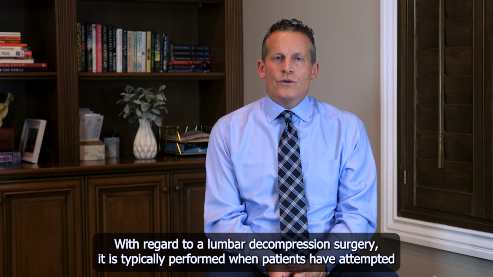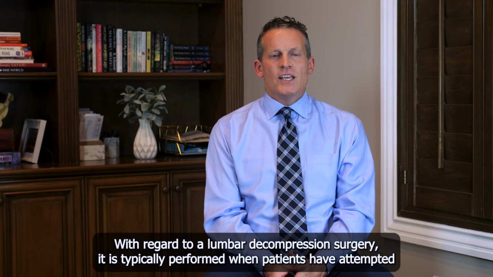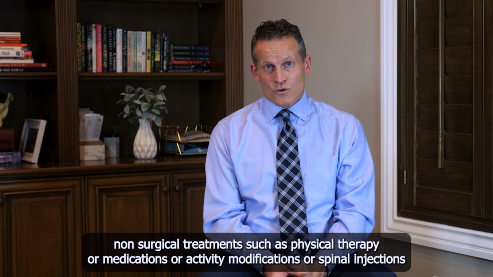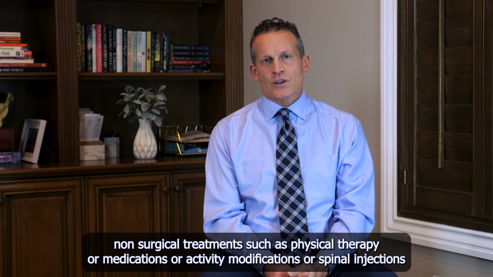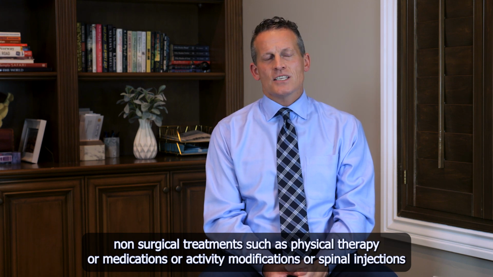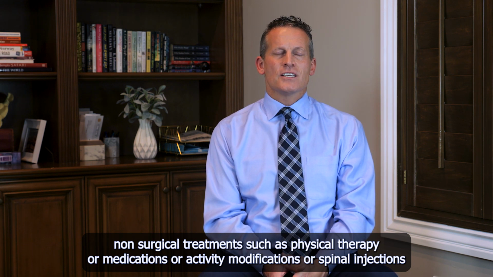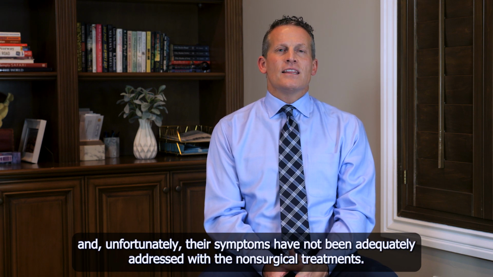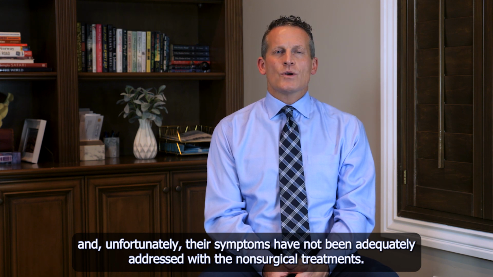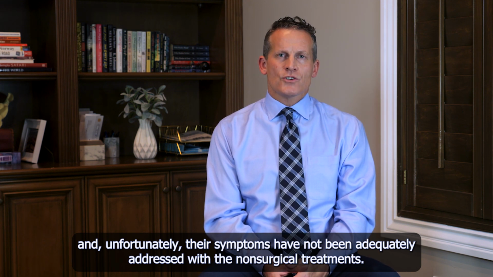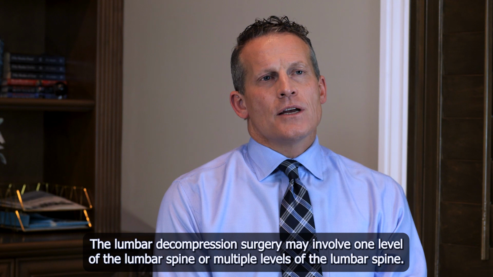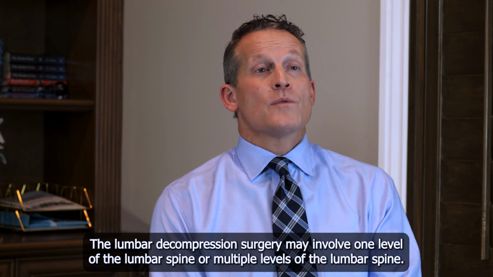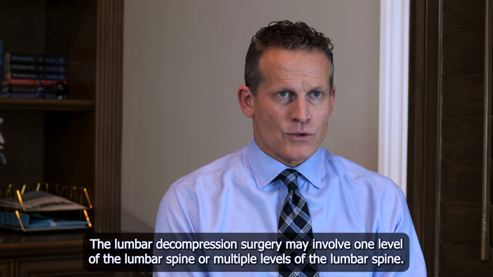With regard to a lumbar decompression surgery, it is typically performed when patients have attempted non-surgical treatments such as physical therapy or medications or activity modifications or spinal injections, and unfortunately their symptoms have not been adequately addressed with the non-surgical treatments.